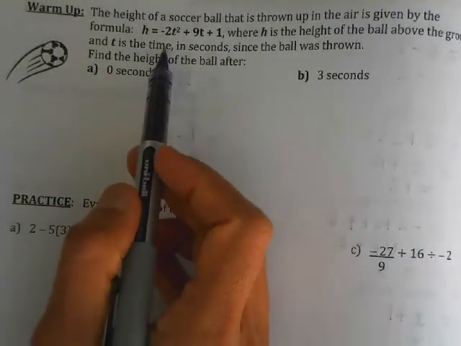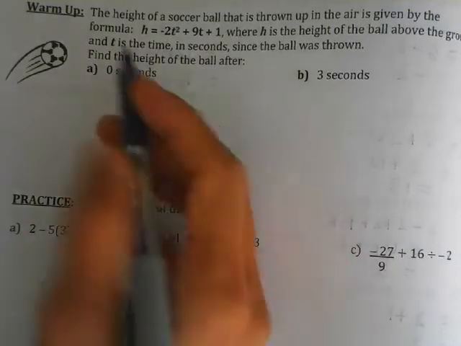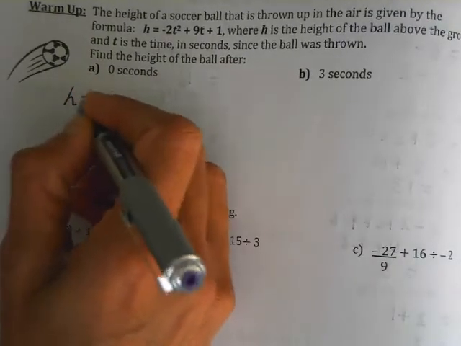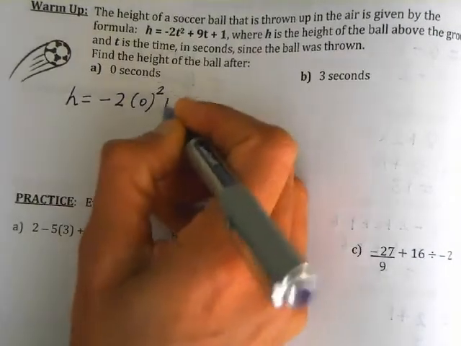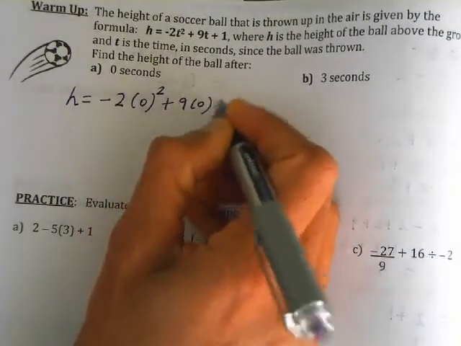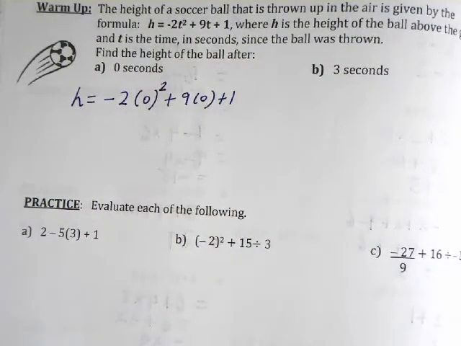Okay, so you put 0 for time, right? Yeah, okay, so I'm going to do that. I'm going to put 0. So wherever you have a t, you are going to put 0, right? Okay, now what do we do next?